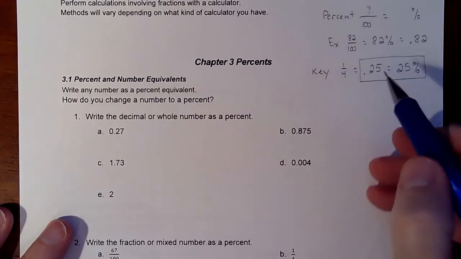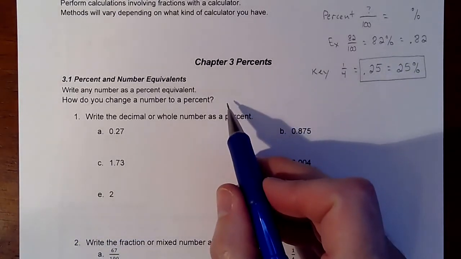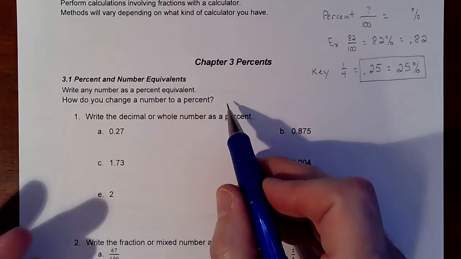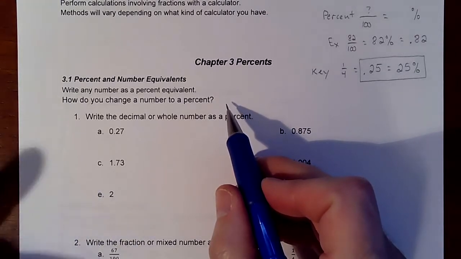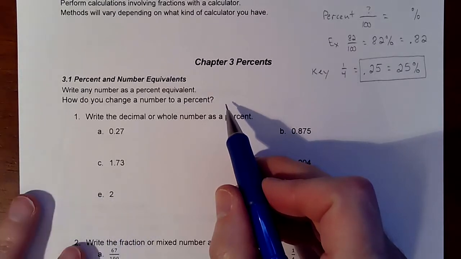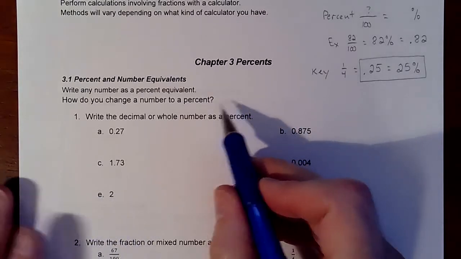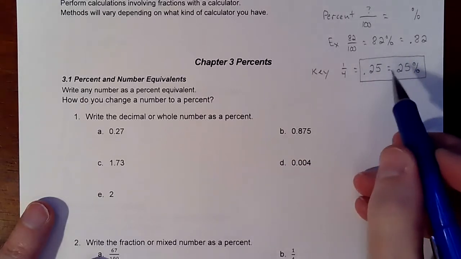So here, this is the thing. When you do this, there's a very specific how-do-you-do-this. It's going to be either you're multiplying by 100 or you're dividing by 100, which also just means you're moving a decimal. And you're going to move a decimal two places. But how do I know which direction to go? This is my key to help me remember which direction I'm going.